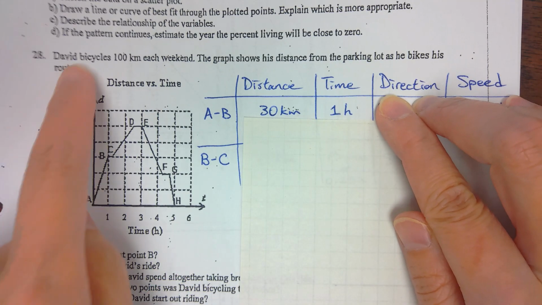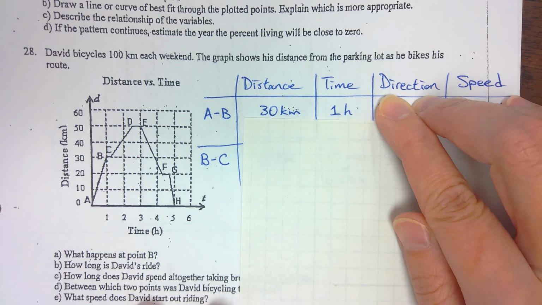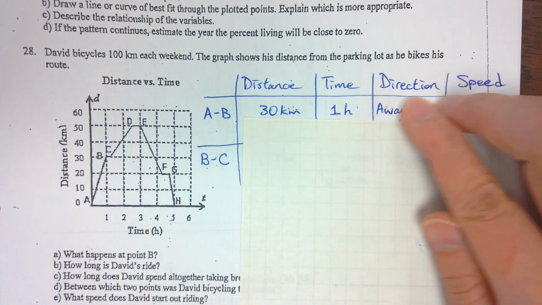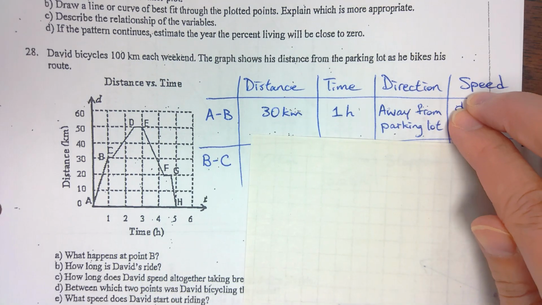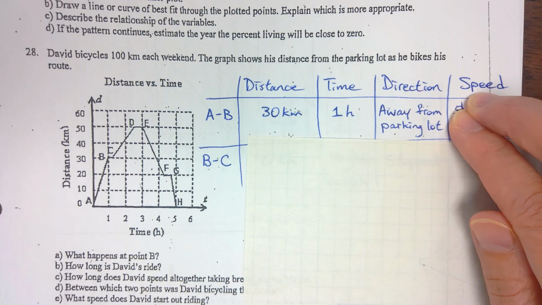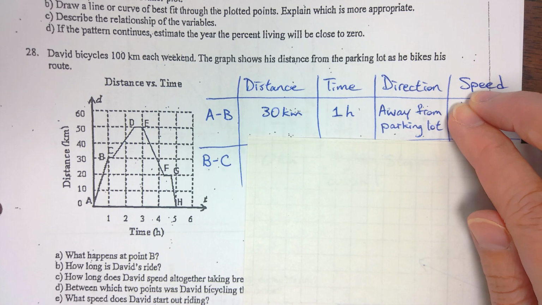In the context of the question, away from the parking lot. A lot of times it's either away from home, away from school, or away from the parking lot. And what's the speed then? How do I calculate speed? Distance divided by time. So in this case, Aaron, what's my speed?